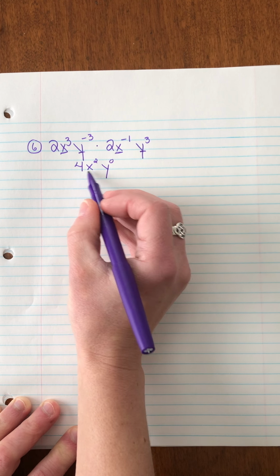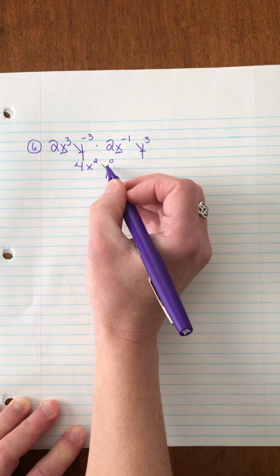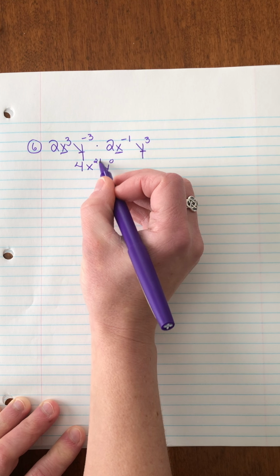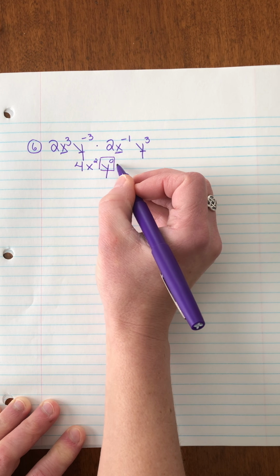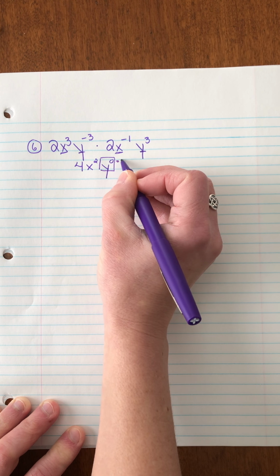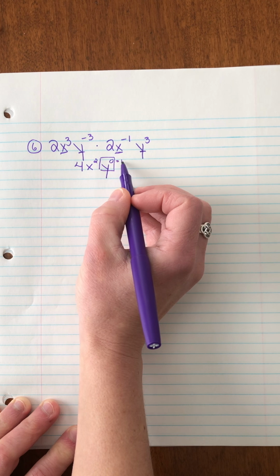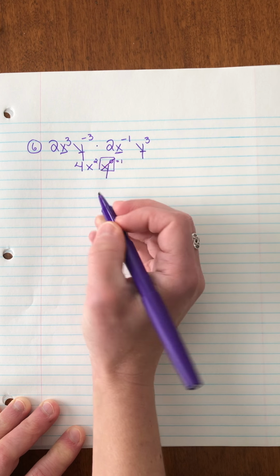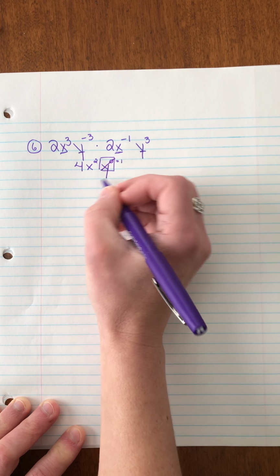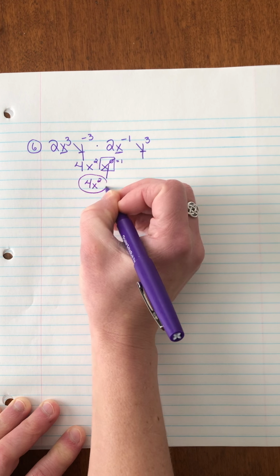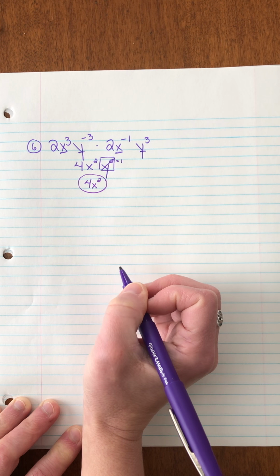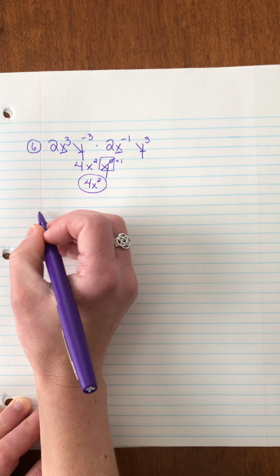There's no negative exponents to worry about, but there's one thing we can simplify, which is this y to the 0. And anything raised to the 0 power is going to equal 1. So we're going to do 4 times 1. So this goes away and it's 1. So 4 times 1 is 4, x squared. And that's my final answer. Okay? All right, next one.